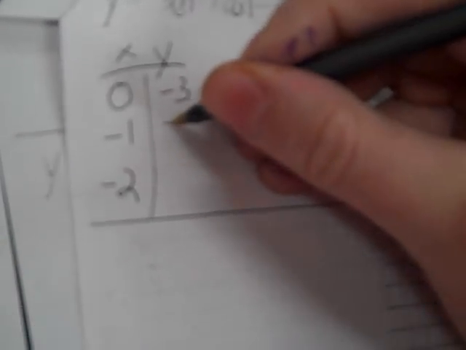All right, now I find the other ones. Now I'm going to put negative 1 in for x. So I've got 3 parentheses, and then x comes out. Negative 1's going in that parentheses to the second power. Plus 6, parentheses, negative 1 again, but not to the second power. Minus 3. Okay, that gives me negative 6.